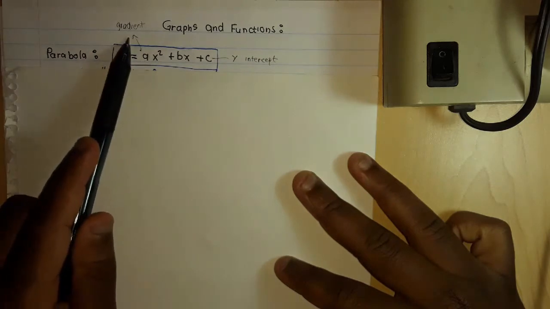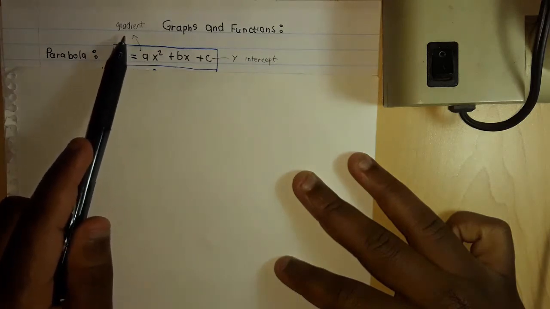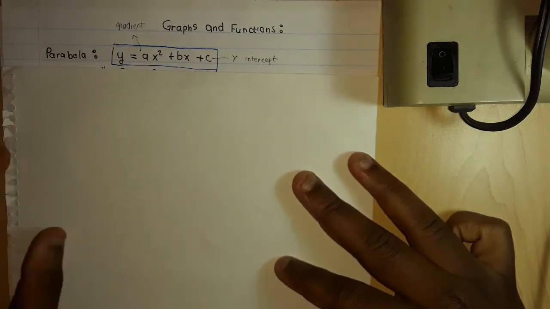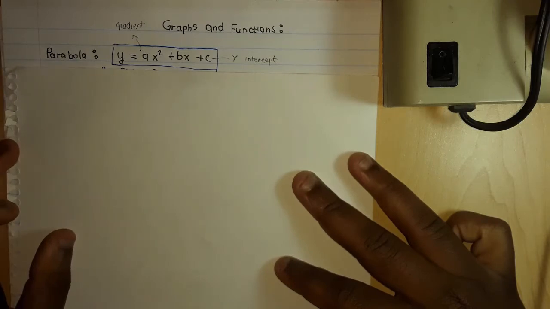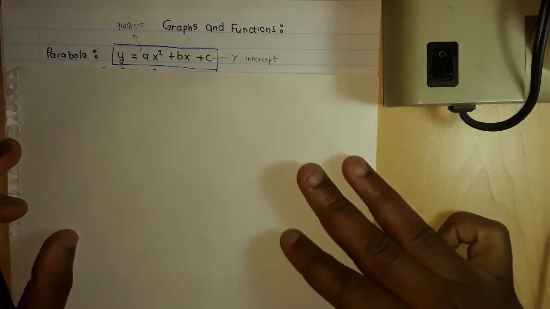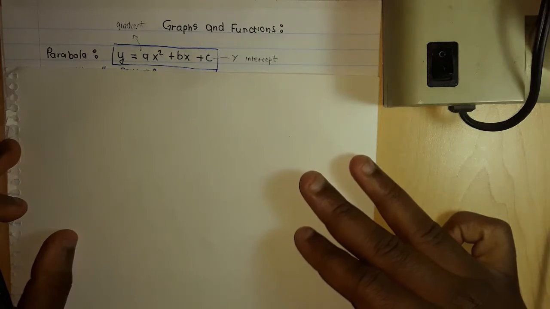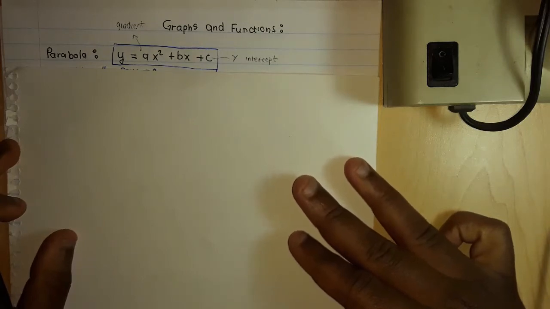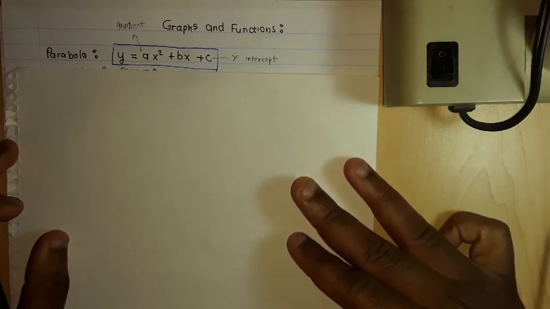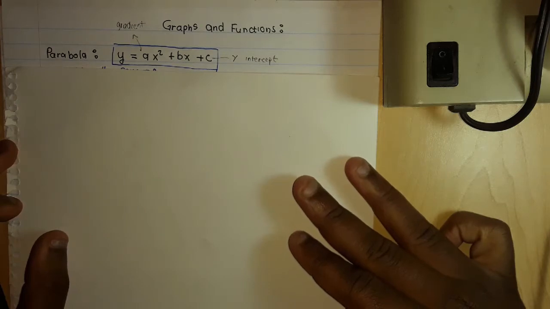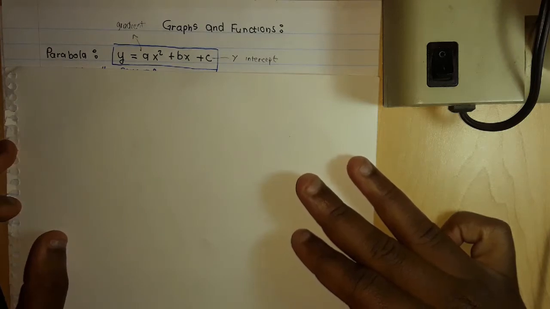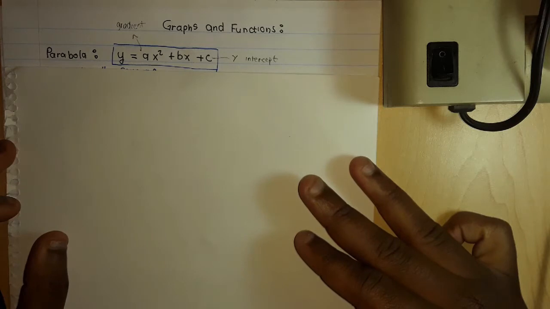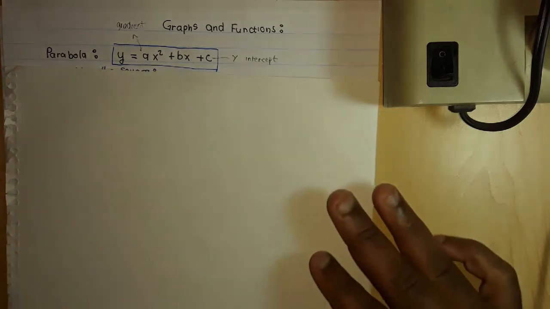But now we'll try to use the method of completing the square in writing this equation in a rather different way, and I'll let you know, after we have derived the equation by completing the square, what useful information that equation will give us.